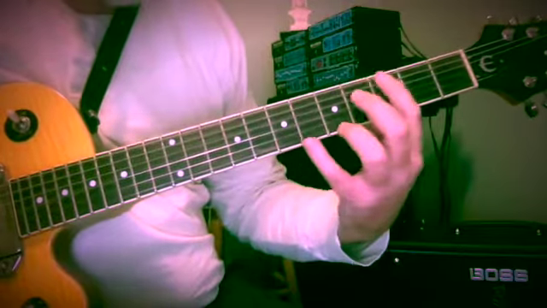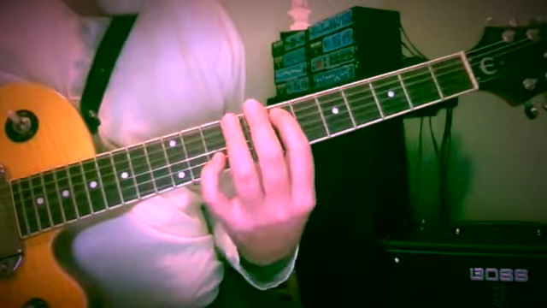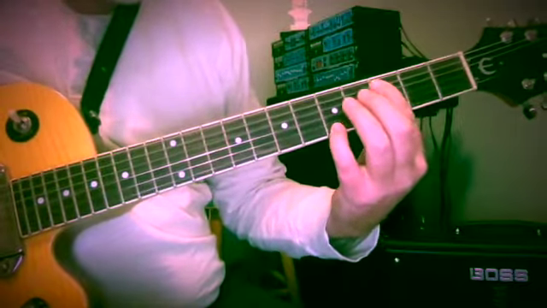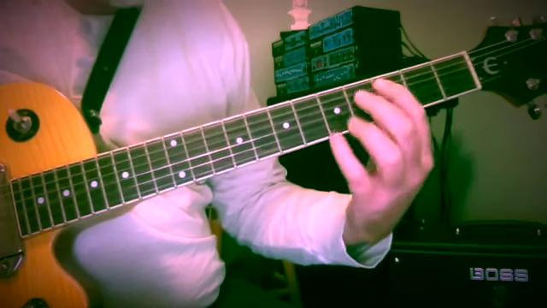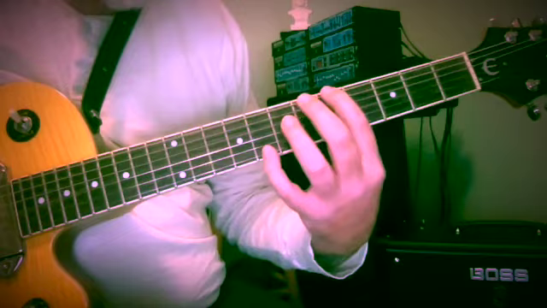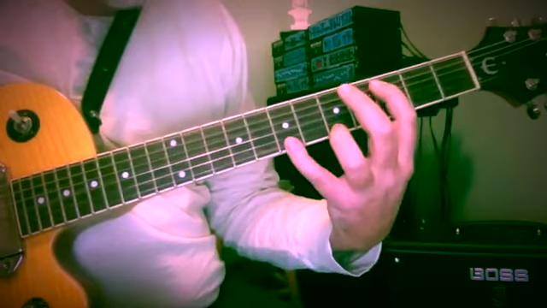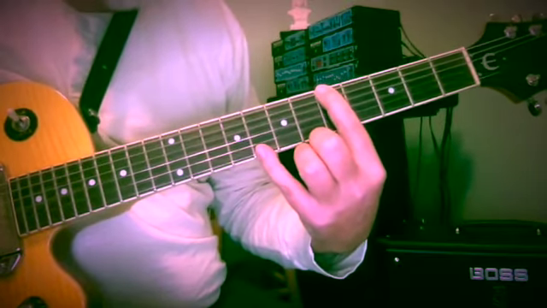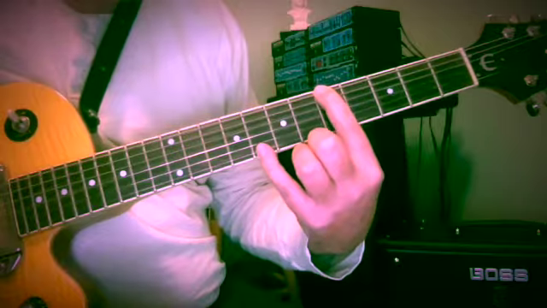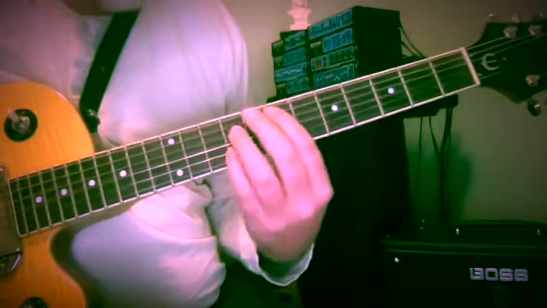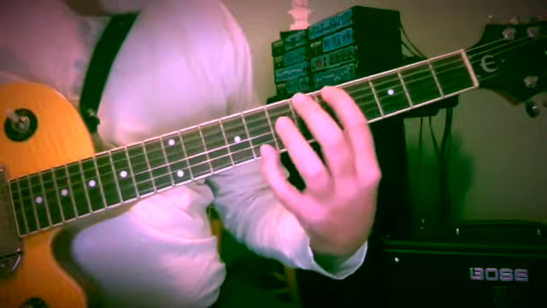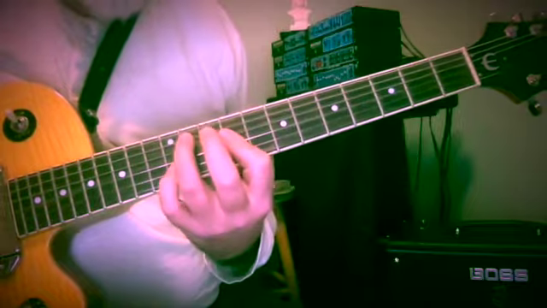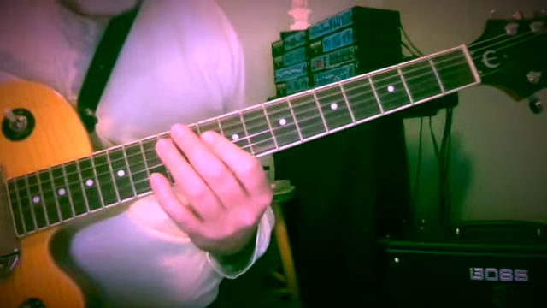Now we need to get A minor back. So our A minor is going to be C and A, 3 and 5, on the 5th and 1st strings. We're going to reach up to 7, and then we end up with A and C on the 5th fret of the 6th string and the 8th fret of the 1st string. Now the second variation.